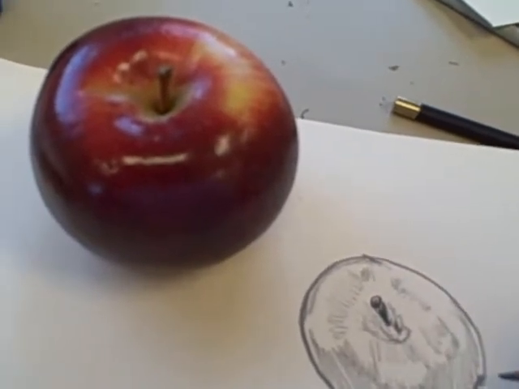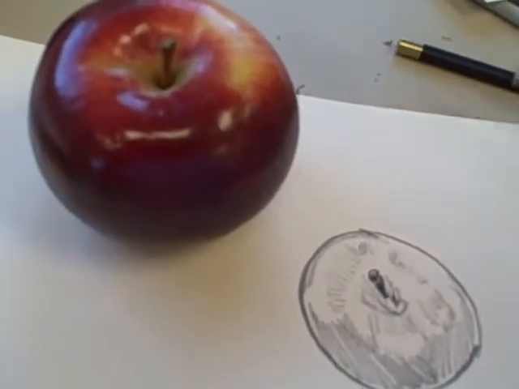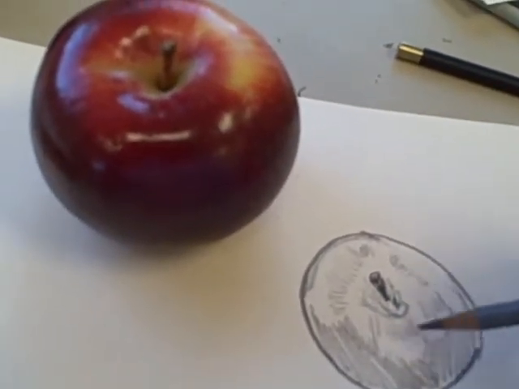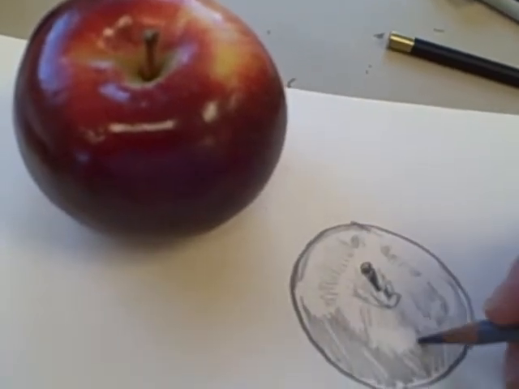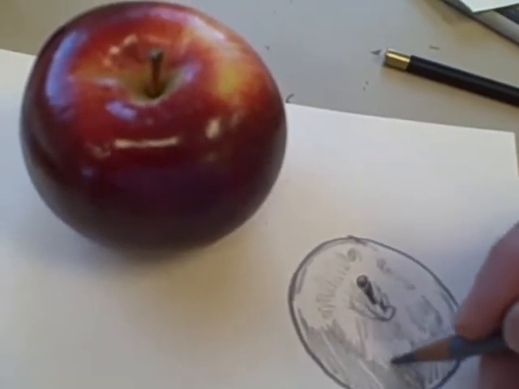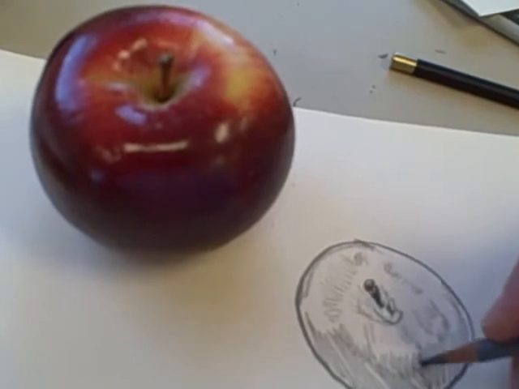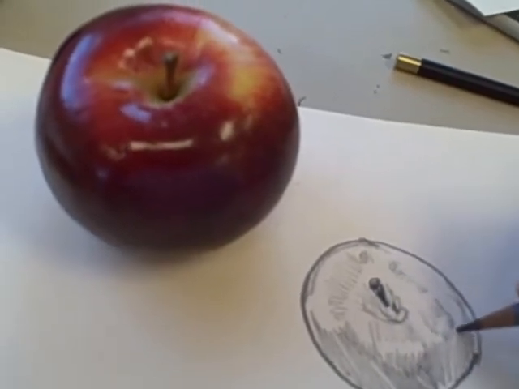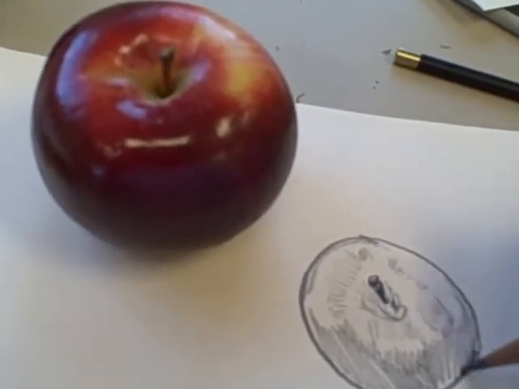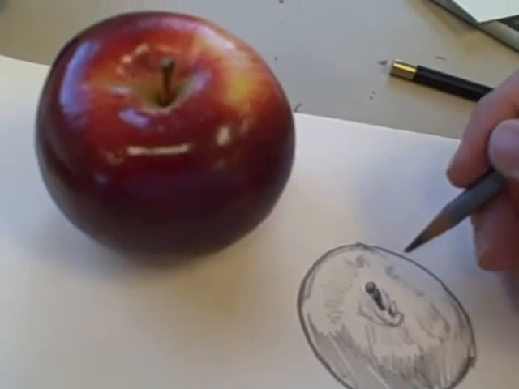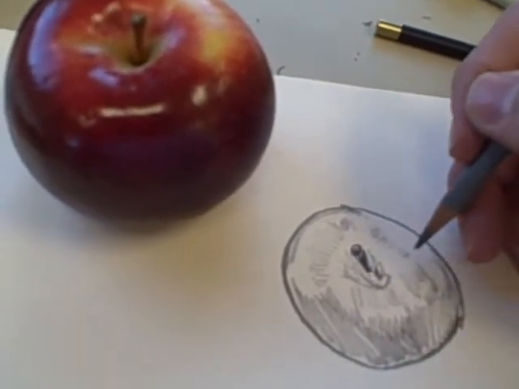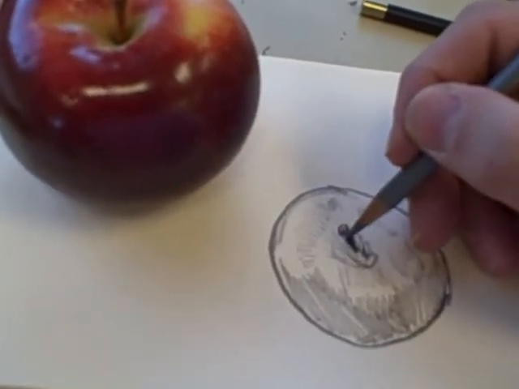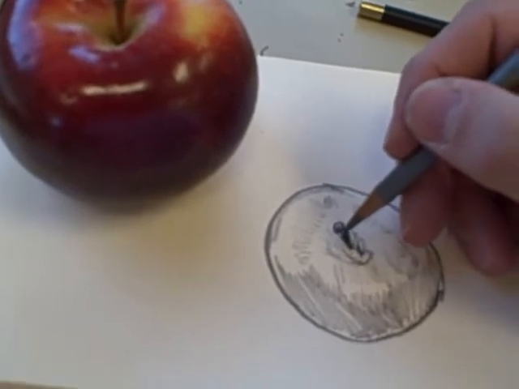Okay, so that's the basics right there. Now you'll notice, again, I've blocked in some of the light, and this is the HB pencil, so it's about midway. Now I'm going to add a little more detail. I'm going to say, all right, now I know basically where my light is. And again, I'm using light and shadow to help define the form. The only definite lines that you'll see on this drawing are the stem, and I did that so that we have a clear point of reference.